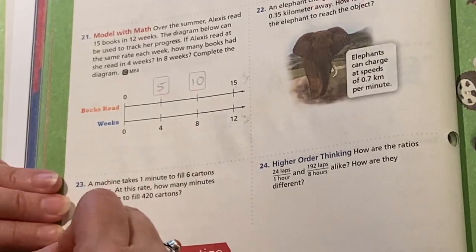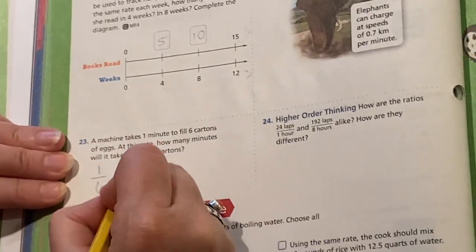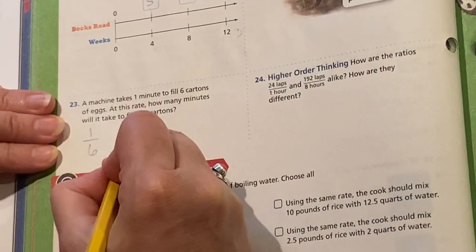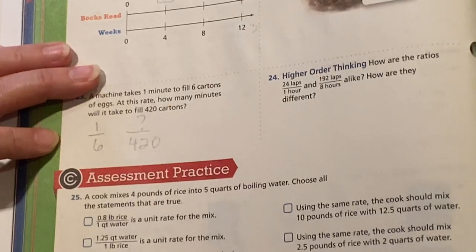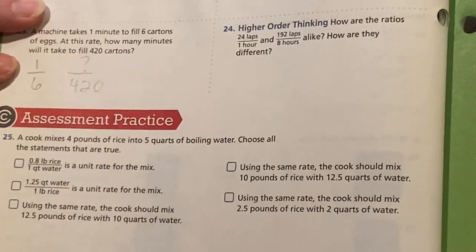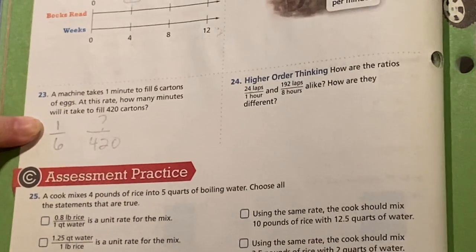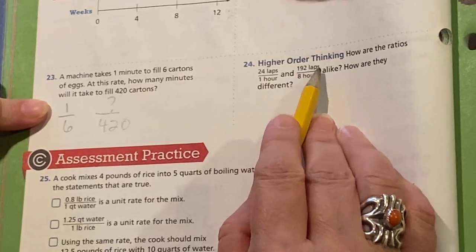Okay, so 1 to 6. And then what we don't know is how many to 420. Think you can do that one on your own? I do. How about some higher order thinking?